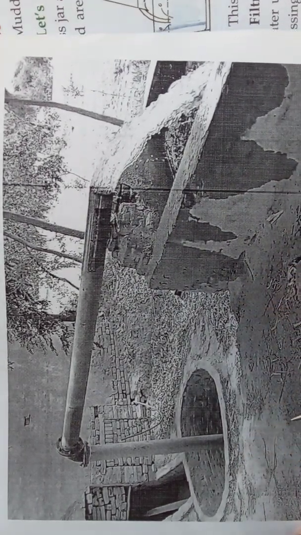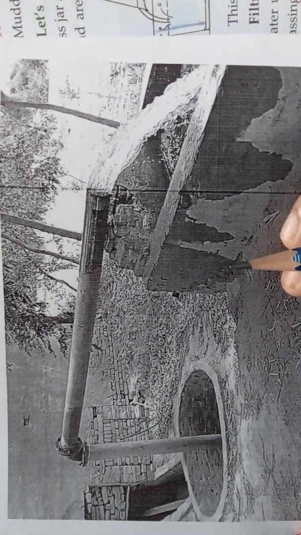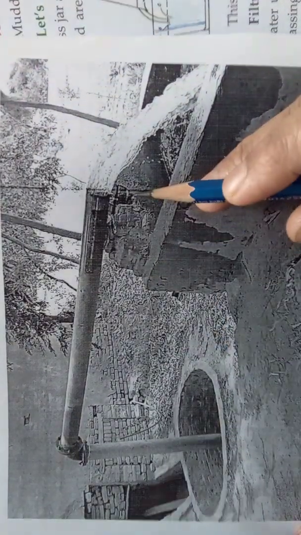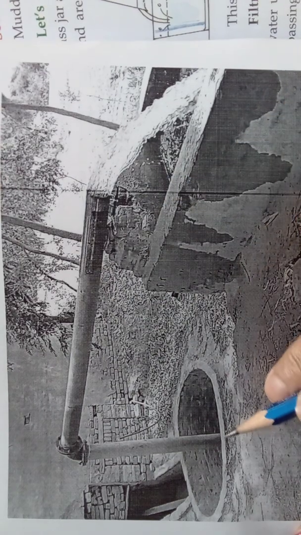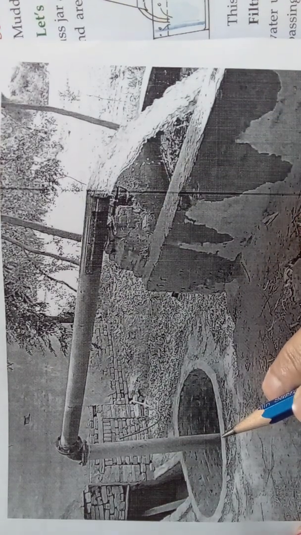Look here children, this is the tube well. We can draw the water in the water table that is under the ground and take it outside through this tube well. Understood? We can draw the underground water through these tube wells. See here, look at the picture.